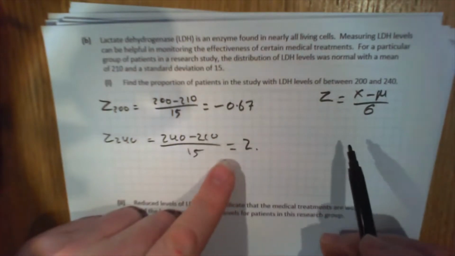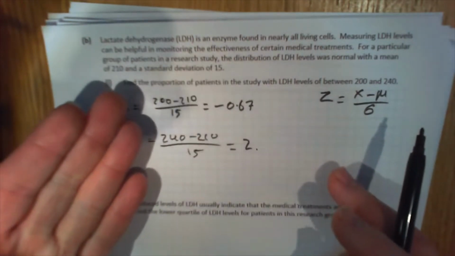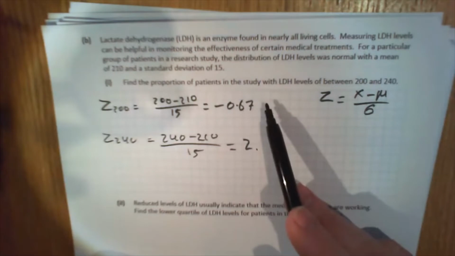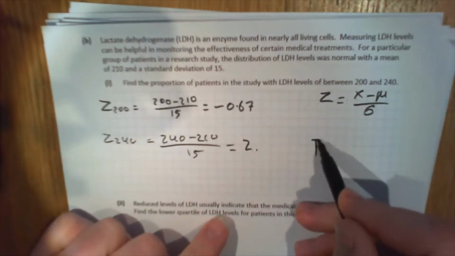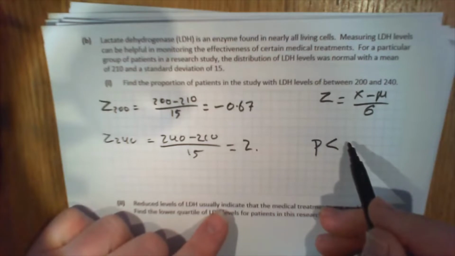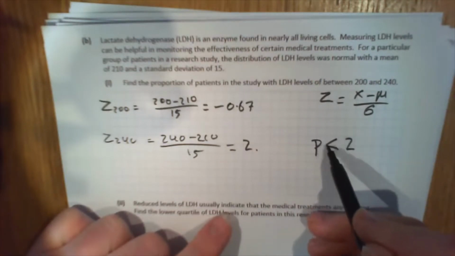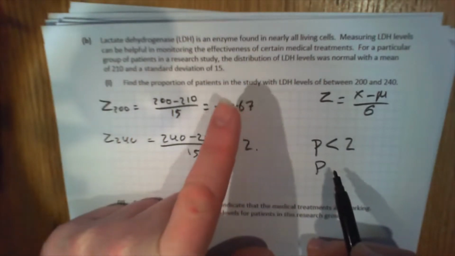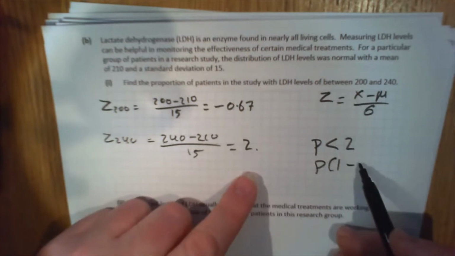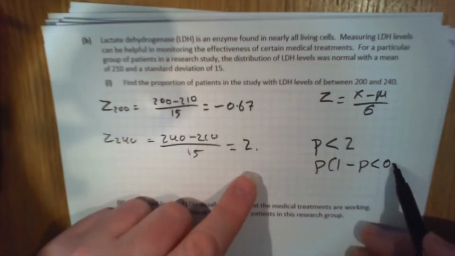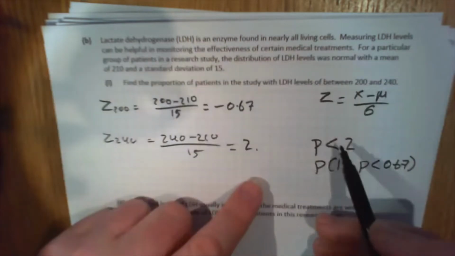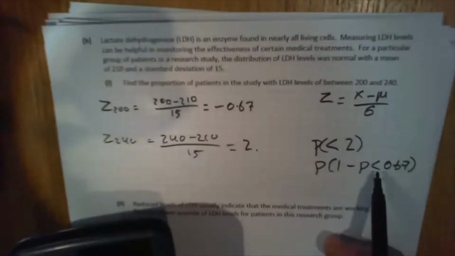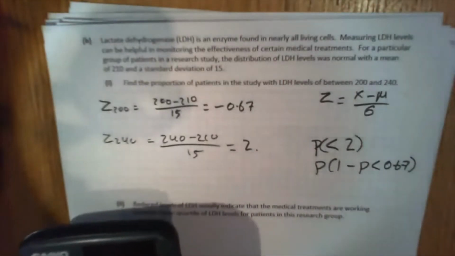So the proportion is going to lie somewhere between 2 and negative 0.67. Okay, so what we really want is the probability that it's less than 2. And we also want to remove the probability that it's less than negative 0.67, but that's the same as saying 1 minus the probability that it's less than 0.67. So that's the one we're going to look up on the log tables. Okay, we look up 2, we look up 0.67 and take 1 from it, and then in between those two answers we have our actual answer.